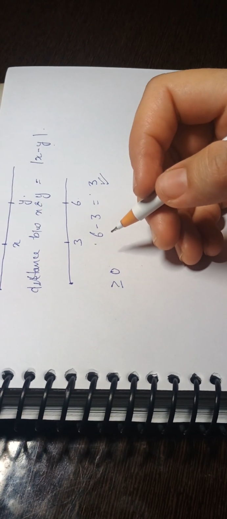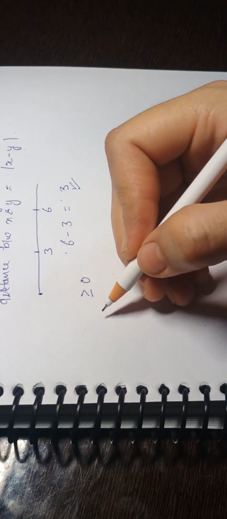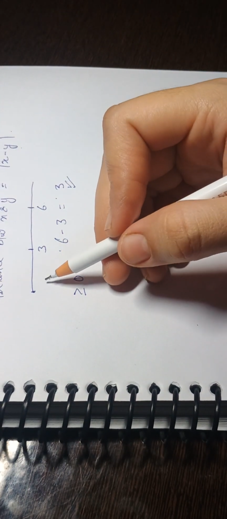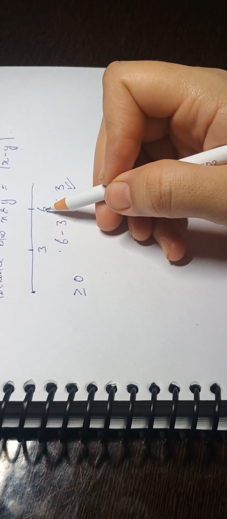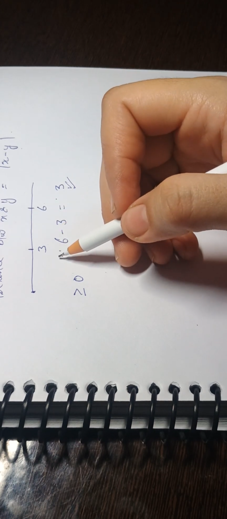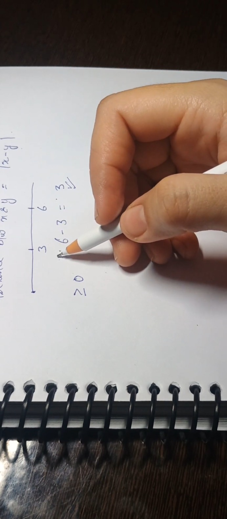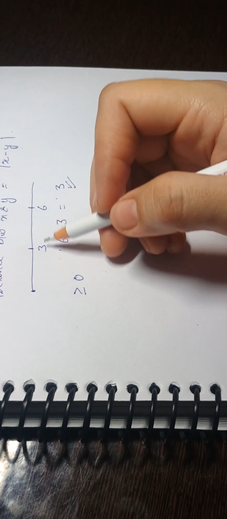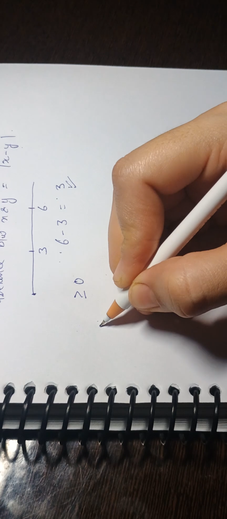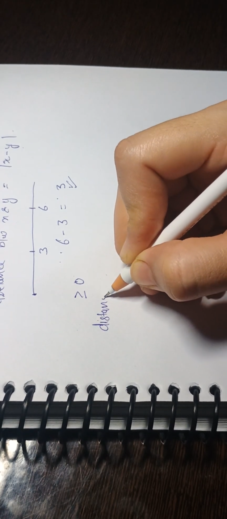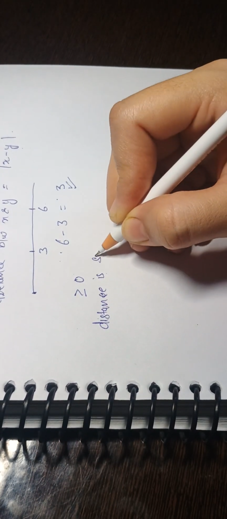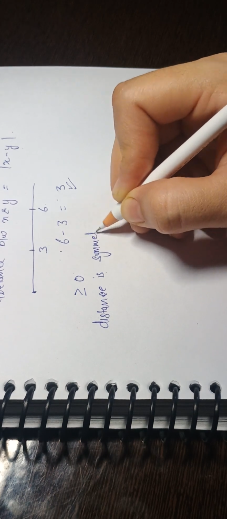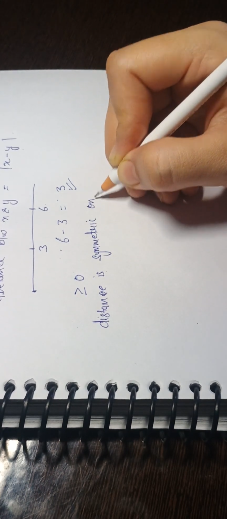Also, second thing, the distance of 3 from 6 and the distance of 6 from 3 are both the same thing. So distance is symmetric on the real line.